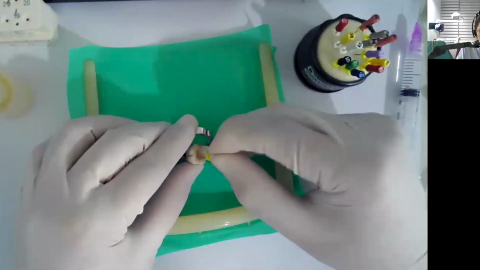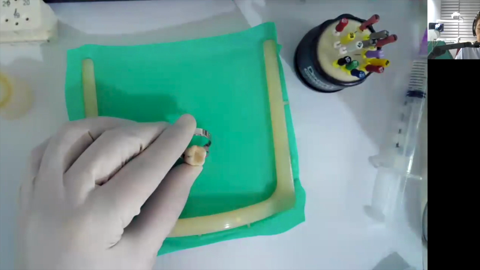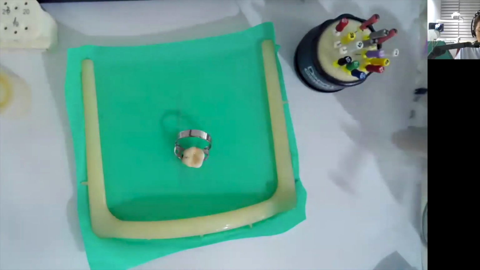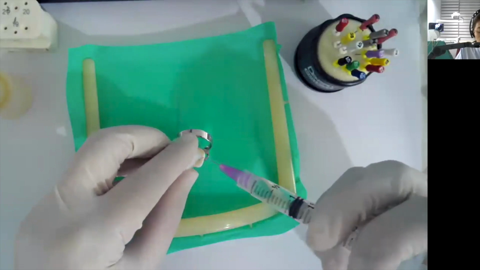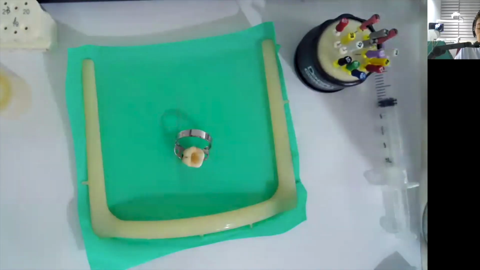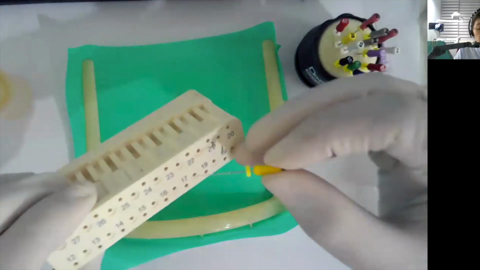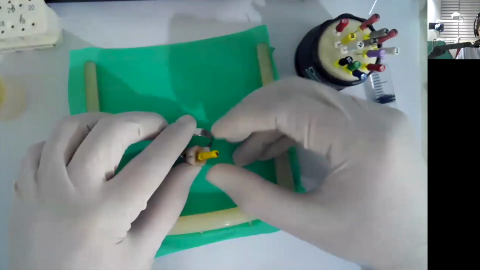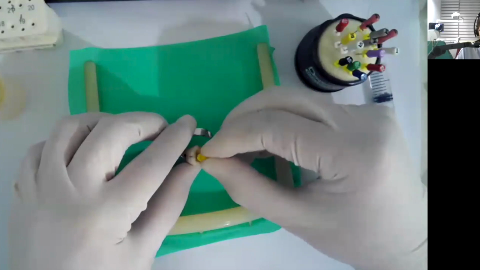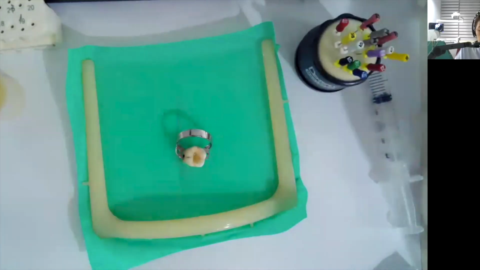Know that there's a curvature on this tooth. Then it's time for me to irrigate again. And then I'll move to size 20, measure at 22.5, put some EDTA. Always make sure that you reach the working length, and then irrigate again.